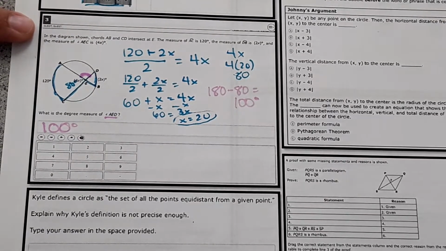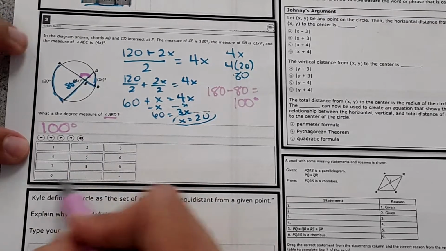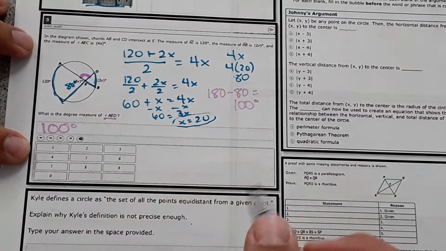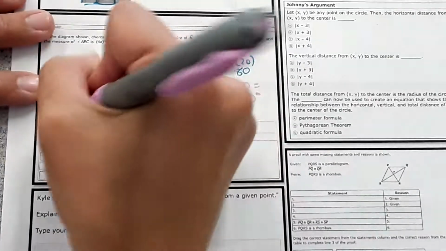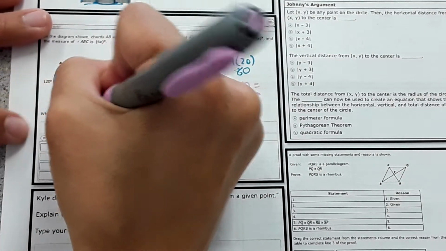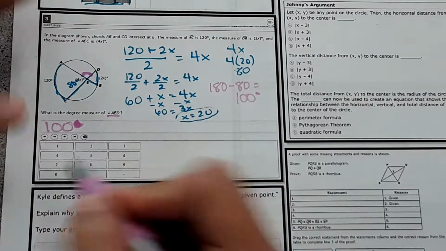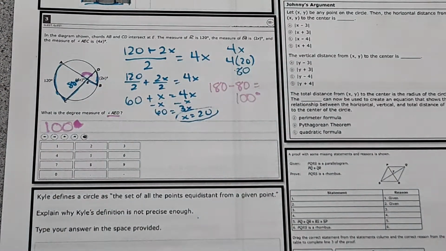Oh, yes, I did take a picture. For some of these, I did include this here because that's what you'll see on FSA. You'll actually have to press on those buttons. The degree actually wouldn't go there. I shouldn't have drawn that, but it'd just be 100. You can press on the buttons or type it. It's up to you.